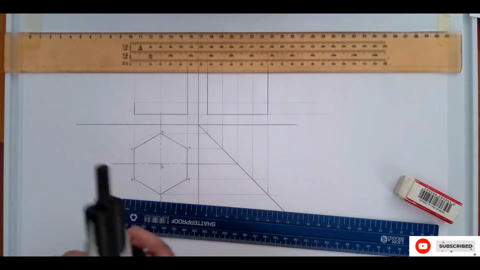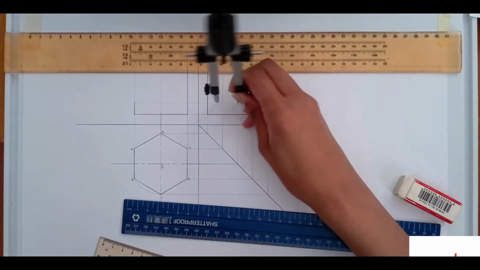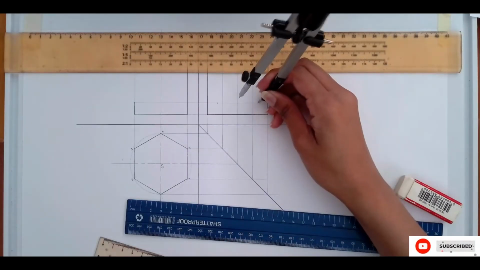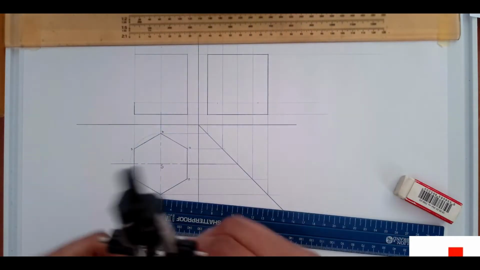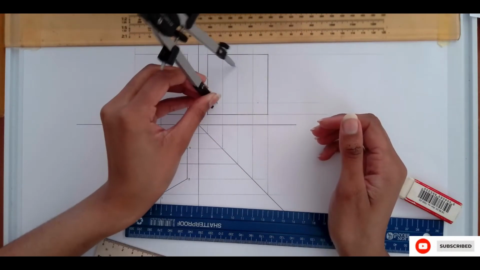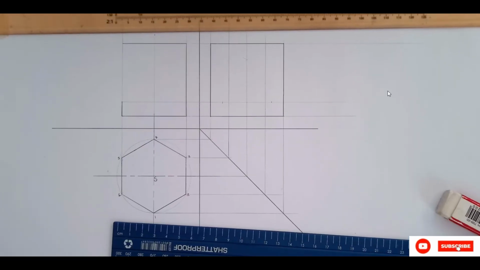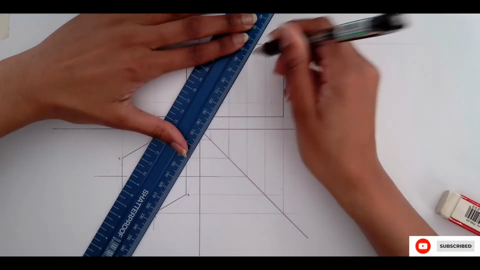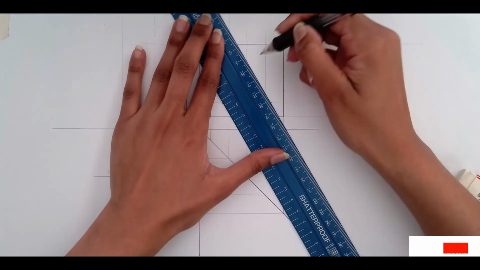To draw the triangle, you're going to use the radius, which is 20 millimeters. So you will mark 20 on each side and then open your compass to the overall length, which is 40 millimeters. Then draw two arcs from each side. Where your two arcs meet, you just join them with the edges of your line and then make up your triangle.